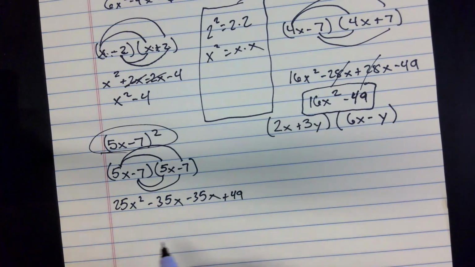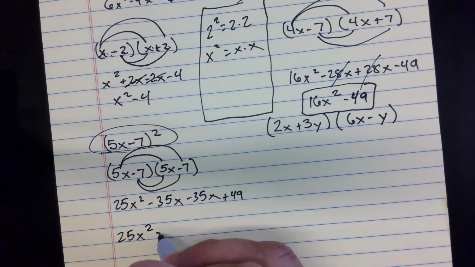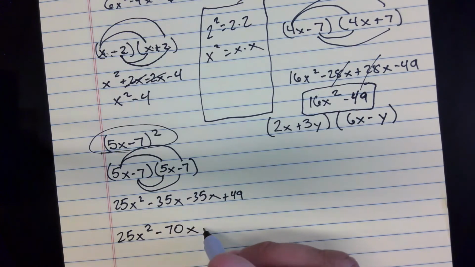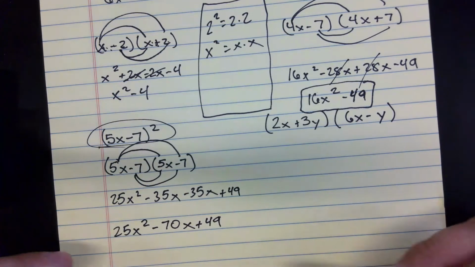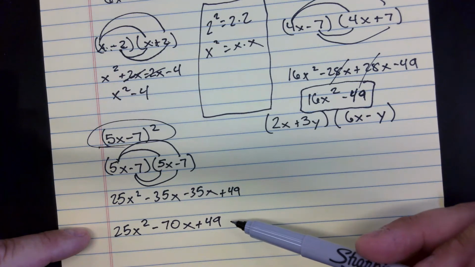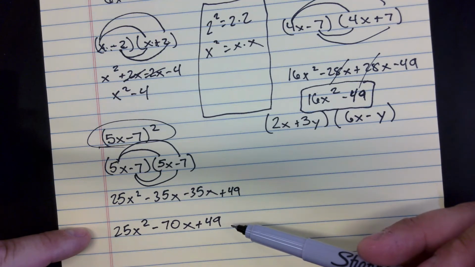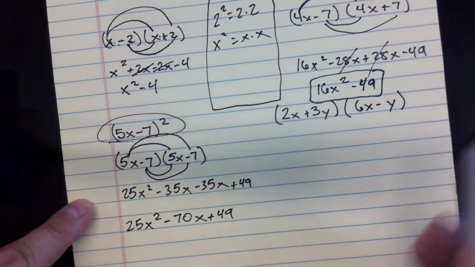Okay, now look though. What do we notice about the middle terms? They don't cancel, but they are the exact same. So should we test Andy again? Andy, what's that one called? It's called a perfect square trinomial. What's the perfect square of negative 70?